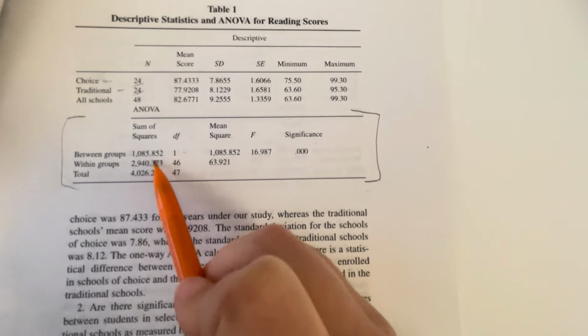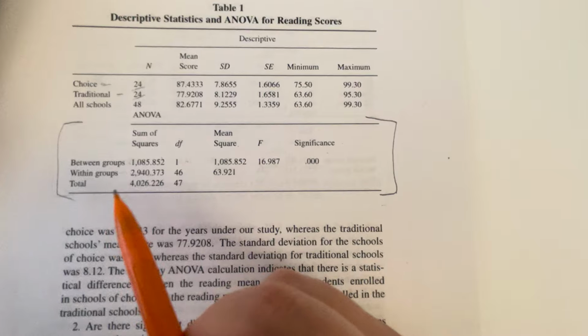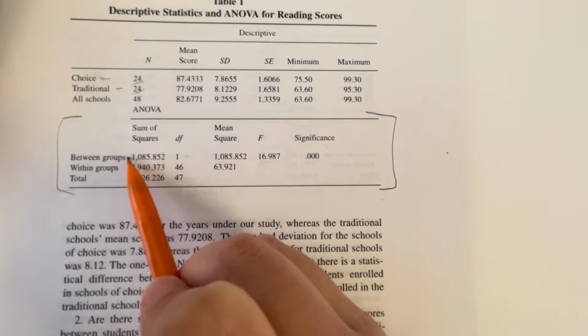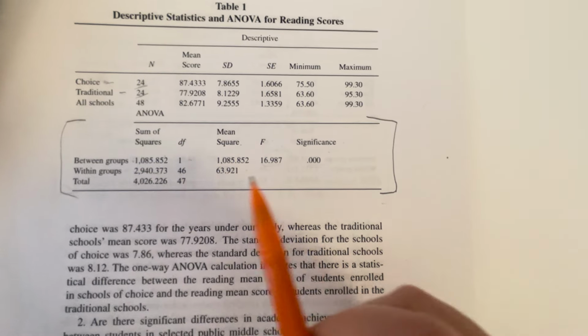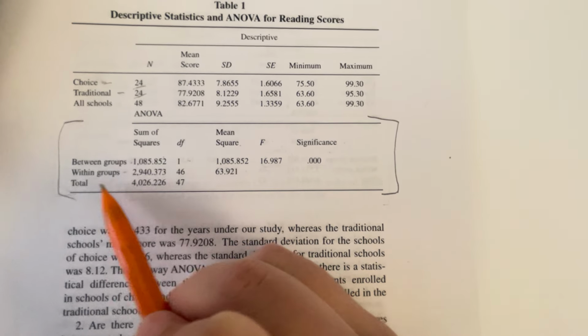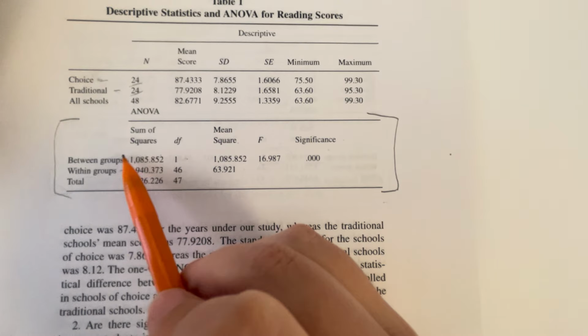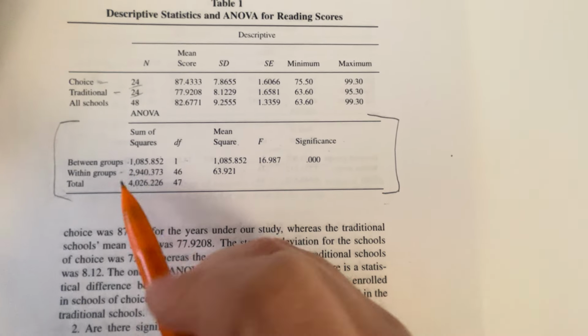I'm not going to get into how we actually calculate the sum of squares, but we are going to talk about it. Here first we see between groups is the first row, then we have within groups, and then we have a total row. You don't really need to deal with the total. So we're going to focus on these two rows first.